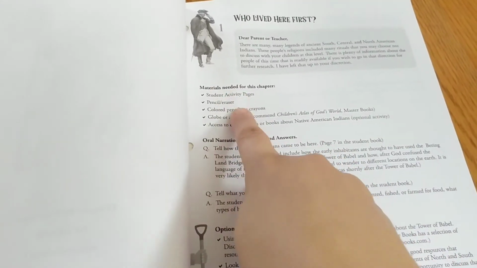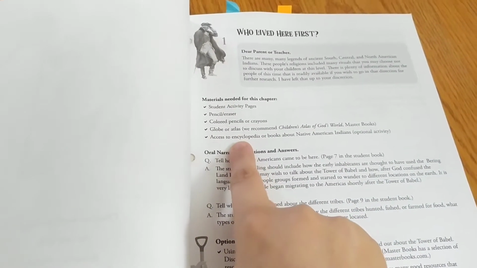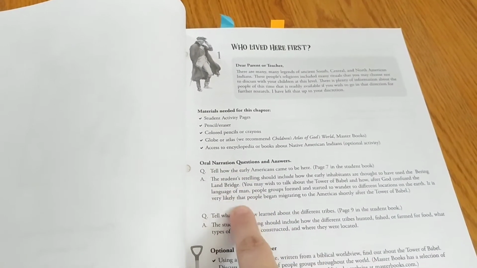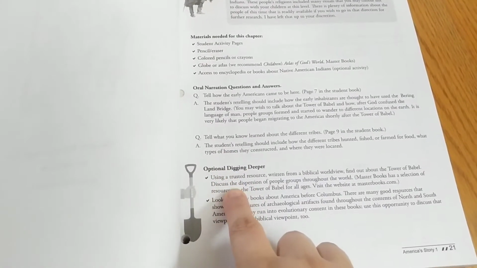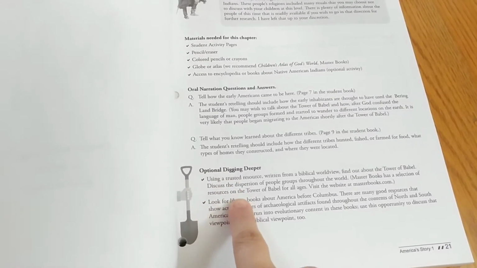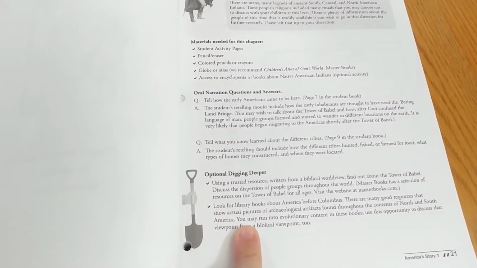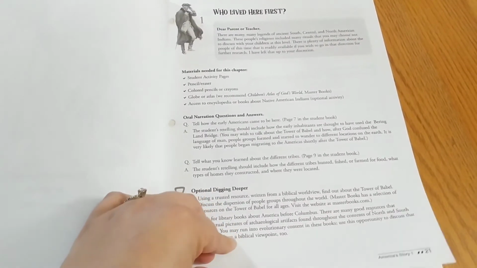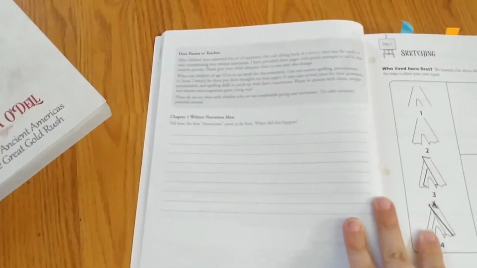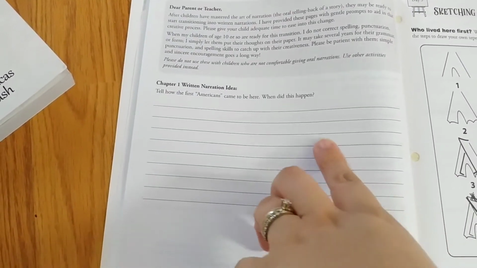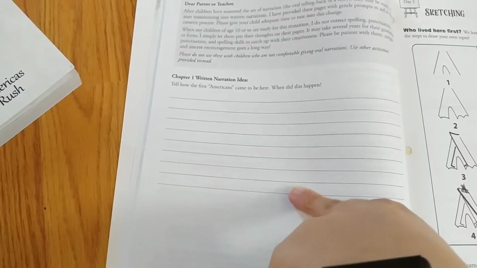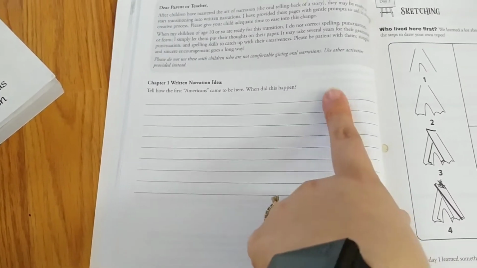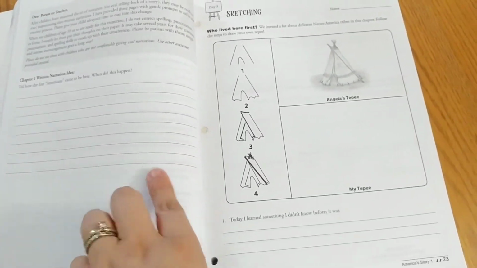And then there's the materials that you're going to need for that particular week. They'll have some narration questions and then some digging deeper questions. I use this for my 7th grader, not necessarily so much for my 4th graders, but I use this for my 7th grader. And then I use this as well. They'll also have a little narration section. I use this for my 7th grader, so he does more writing than my younger ones do.